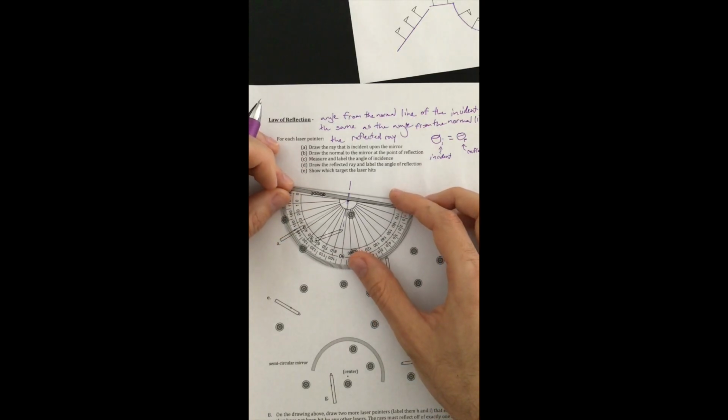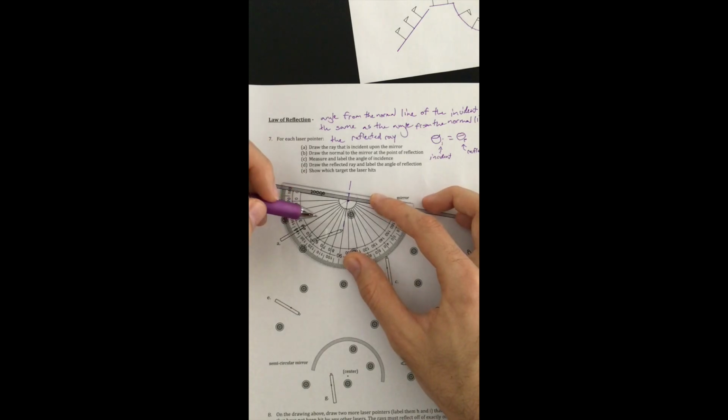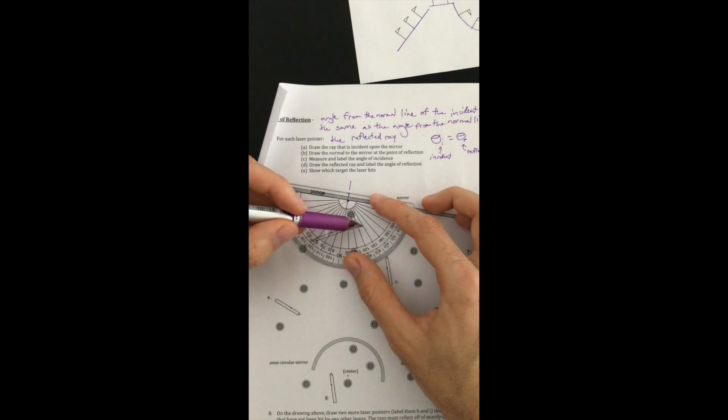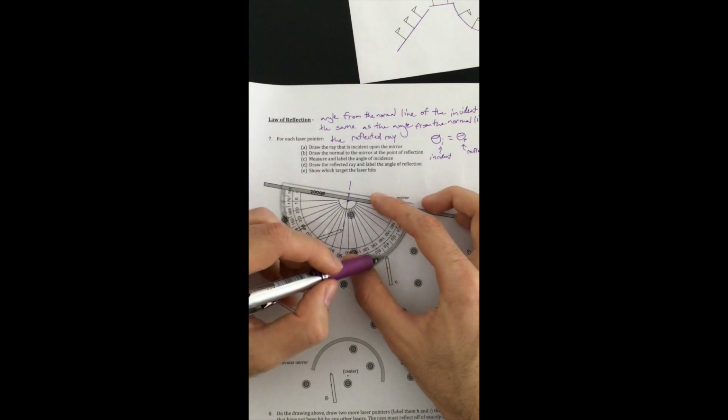Now if I'm lucky, am I lucky? That laser pointer is going right along. This is a sort of a, if you're lucky and it goes along the line, you can say, oh, I'm 10, 20, 30, 40, 50 degrees one way. I'm just going to go 10, 20, 30, 40, 50 the other way. That's the way to do it.